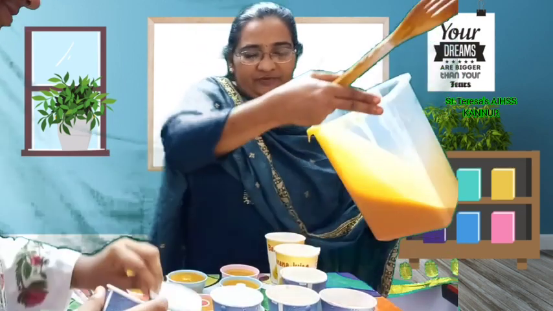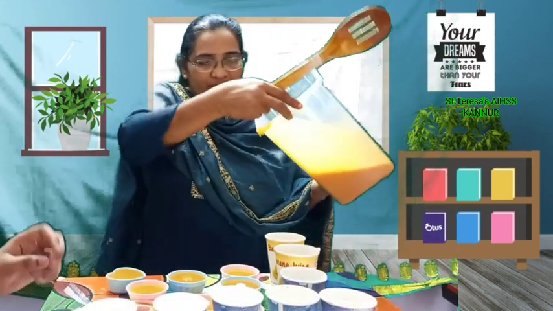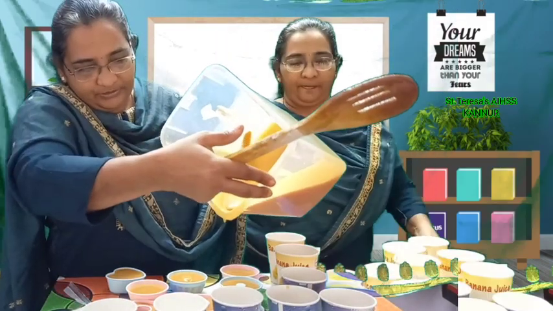With this quantity, we will get about 20 to 25 pieces of soap.